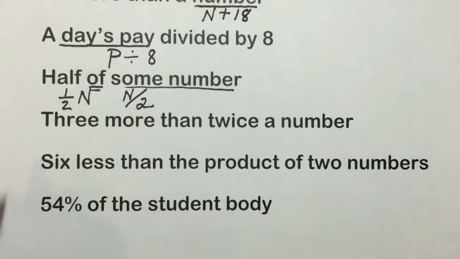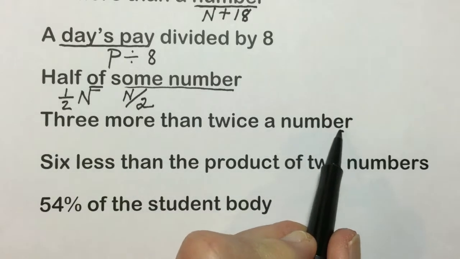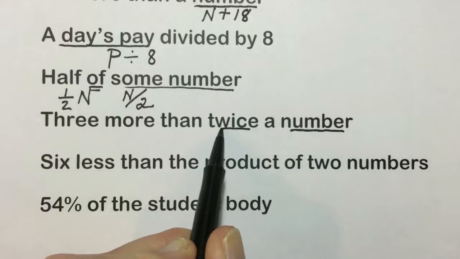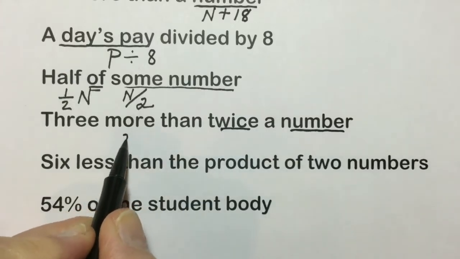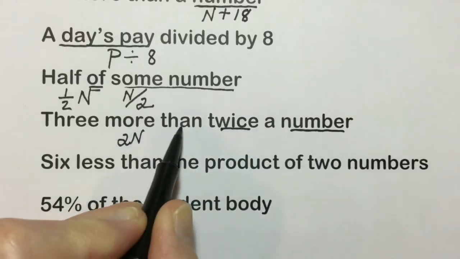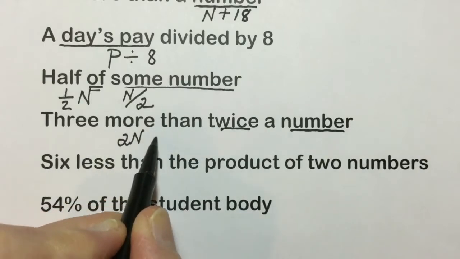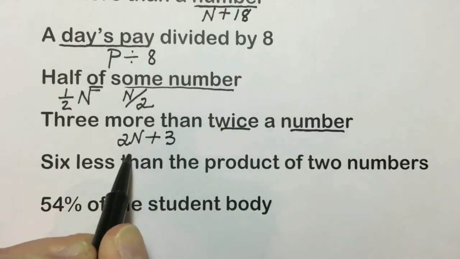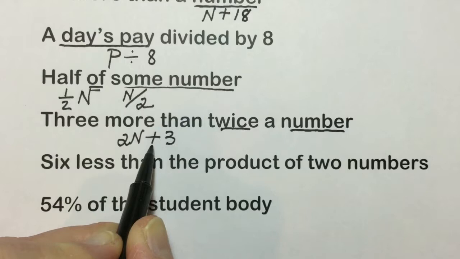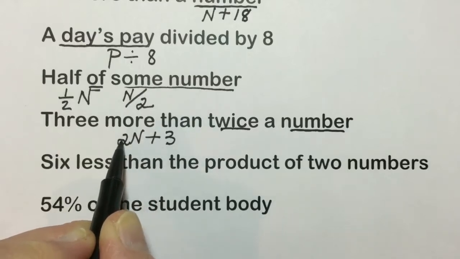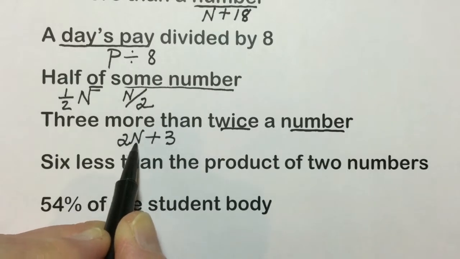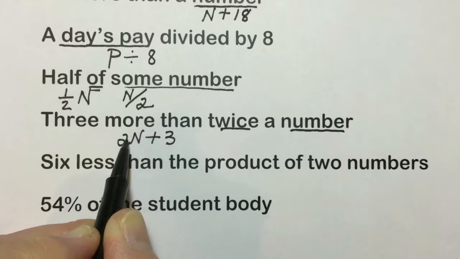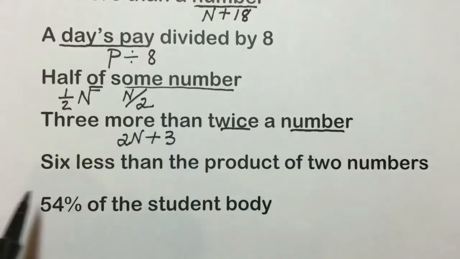3 more than twice a number. So a number is unknown. We're taking twice of that. So twice of our unknown number. And then if we look, it says 3 more than that. So we will add 3 to that. So 3 more than twice, which is 2 times the number. The 2 adjacent to the variable is an implied multiplication.